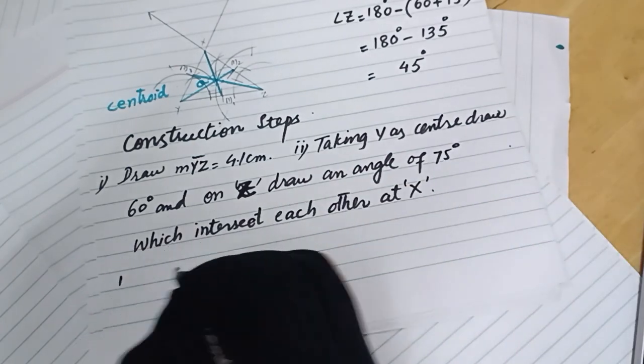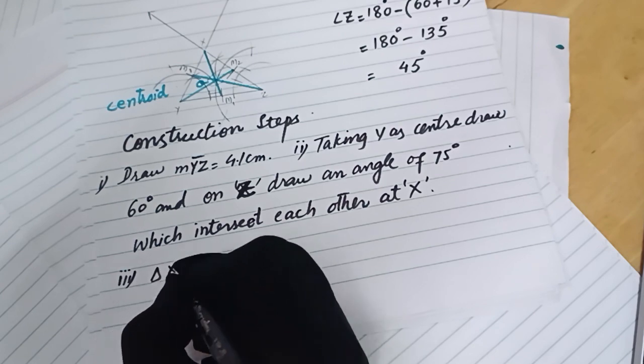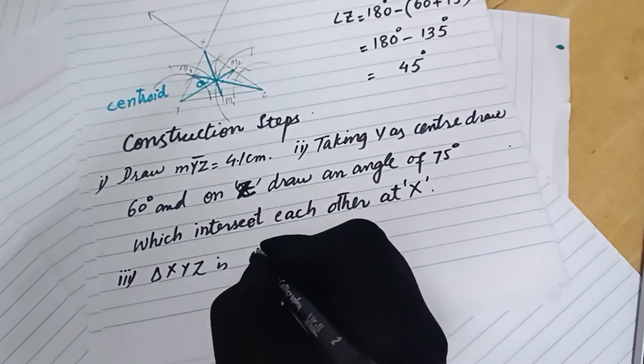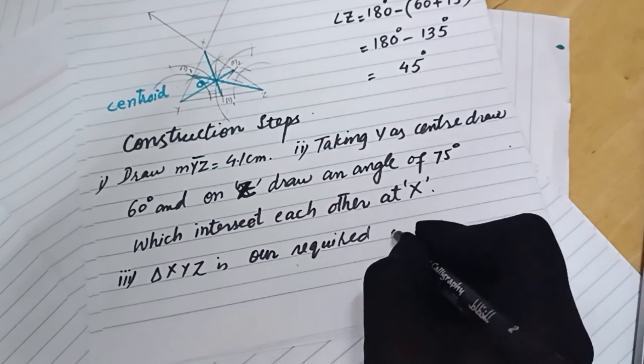After that we can write, triangle XYZ is our required triangle.